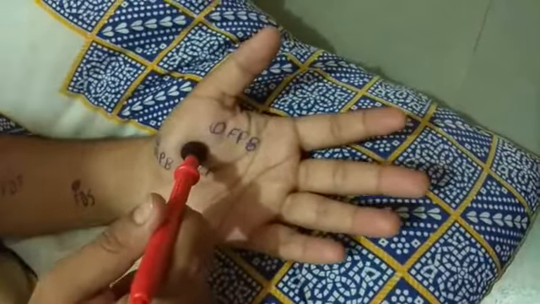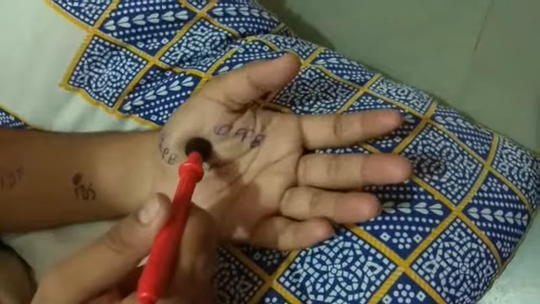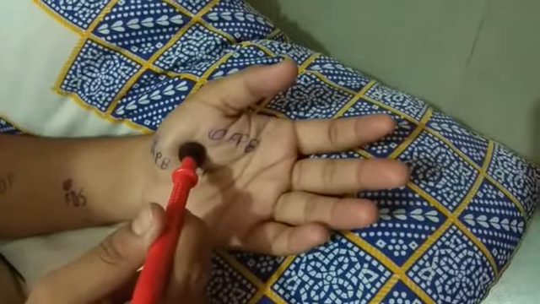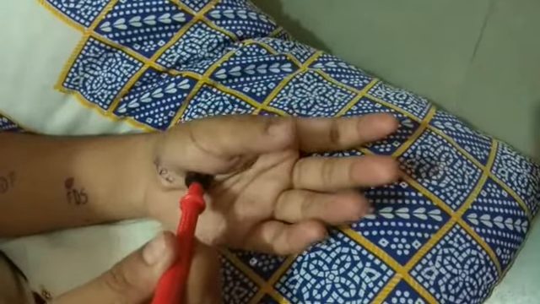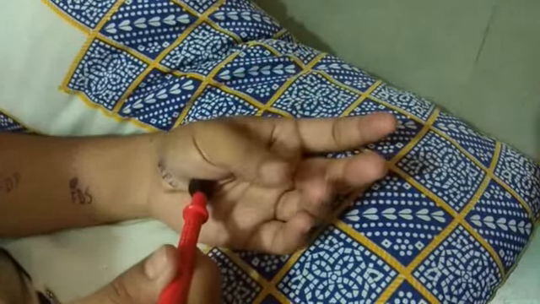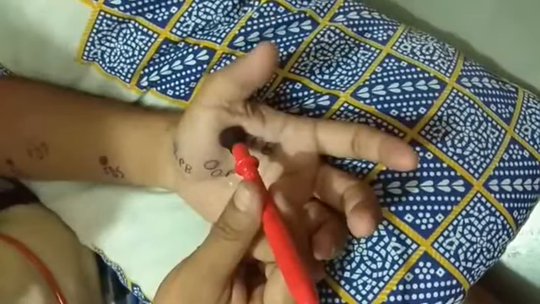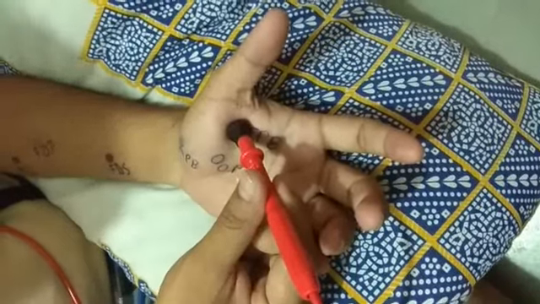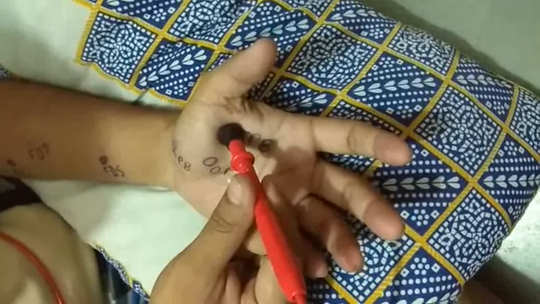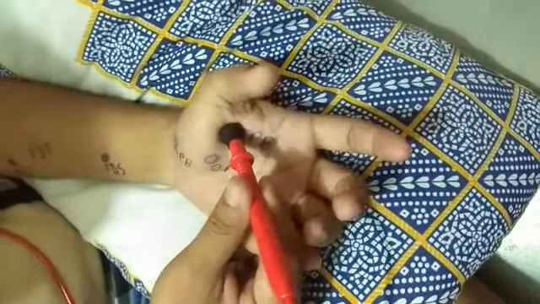This is the motor point of the opponens pollicis. The action of the opponens pollicis is opposition. This is the motor point of the flexor pollicis brevis muscle. The action of flexor pollicis brevis is flexion of the thumb.